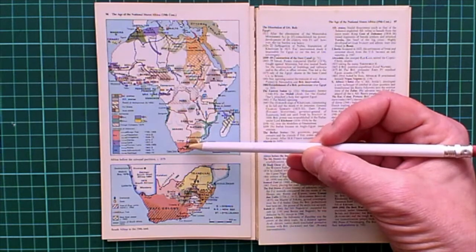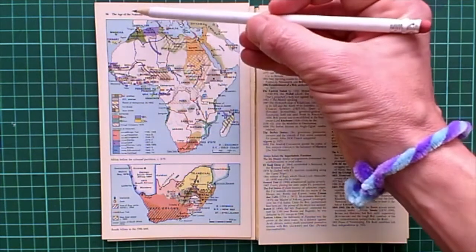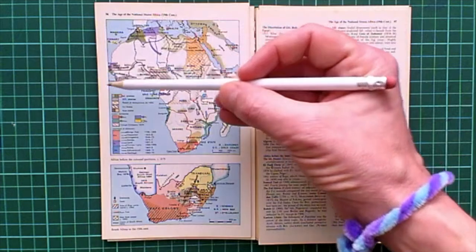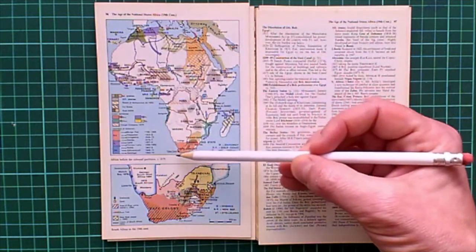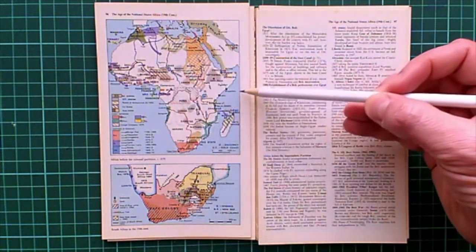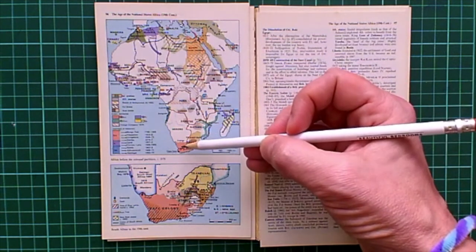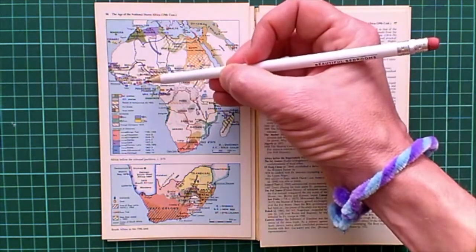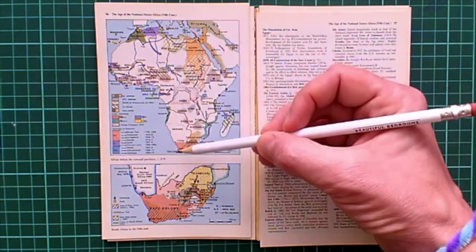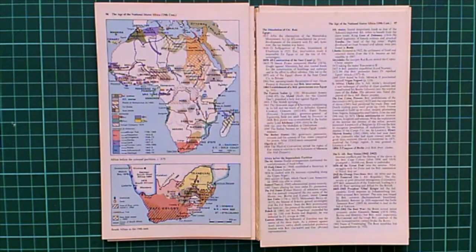Now, that was used as a stopping off point for ships going from Britain round the Cape of Good Hope all the way up to India over there. So the Europeans were really limited to just little nibbles around the edges of the African continent. We'll talk about some of the reasons for that in a second.